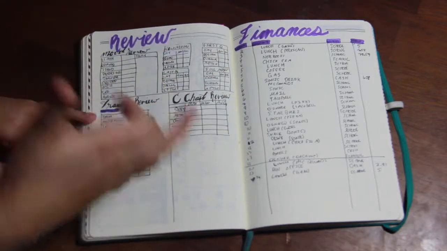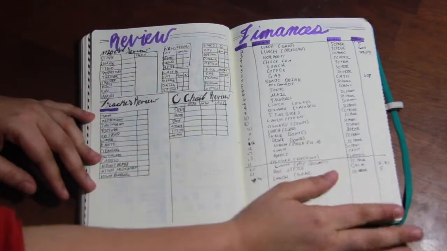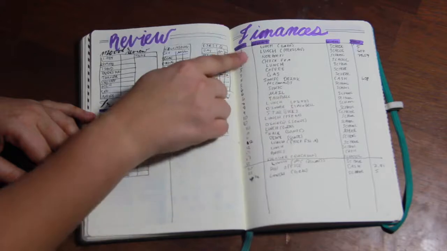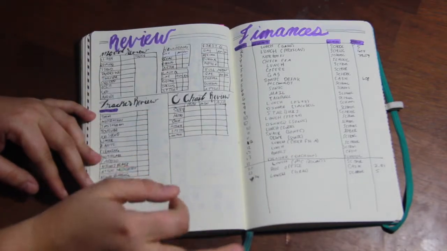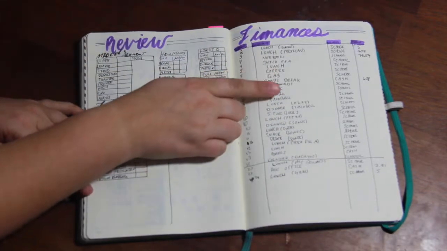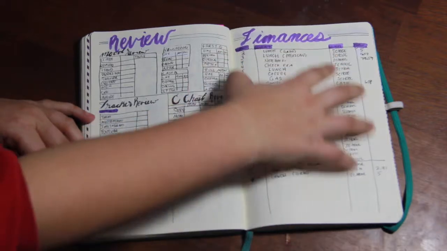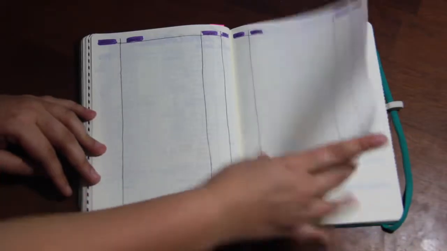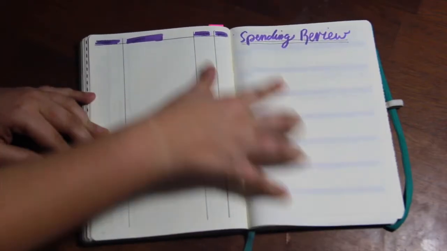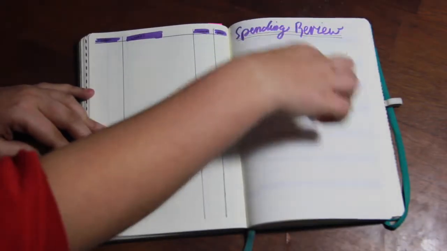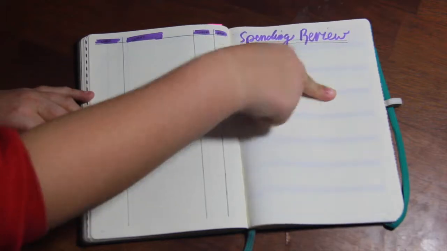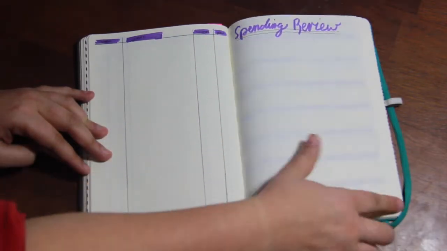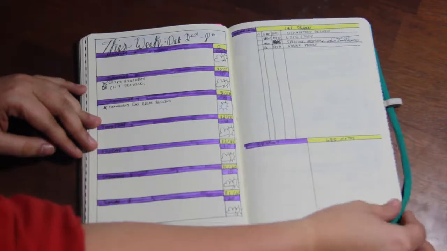But I never came back in with finances. What I decided to do for my finances at this point was write down every time I spent money, whether it be for food or gas, so that I could get a full overview of my entire spendings of the month. So that's what all this was going to be too. And then a spending review page so I could break down how much I spent on gas, how much I spent on food, how much I spent elsewhere, and what I spent it on. So we have kind of the same thing here.